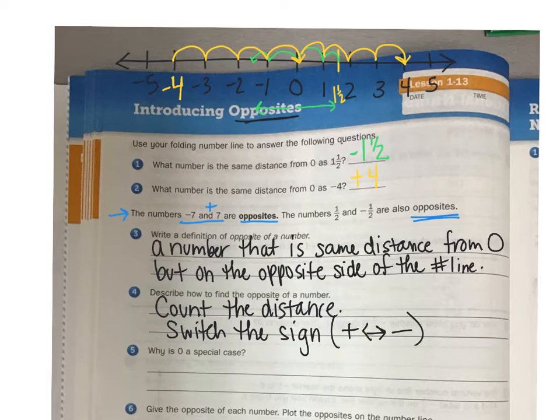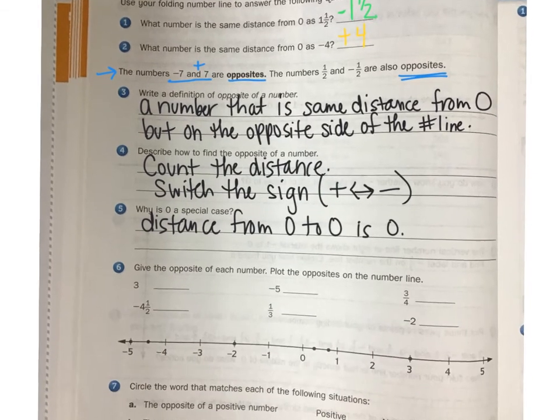So back and forth. Why is 0 a special place? Because the distance from 0 to 0 is 0. It doesn't have any value. So it's the same, okay? It doesn't change.